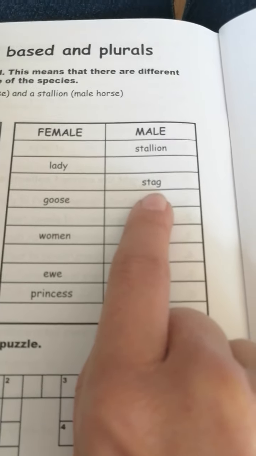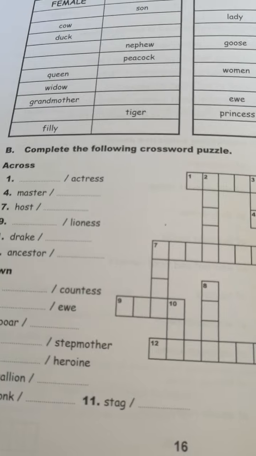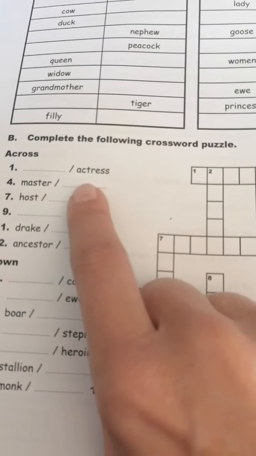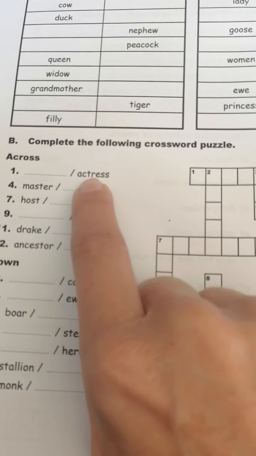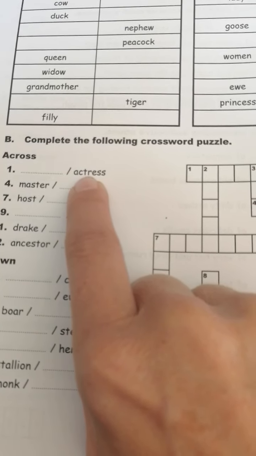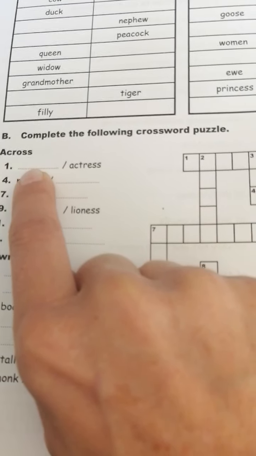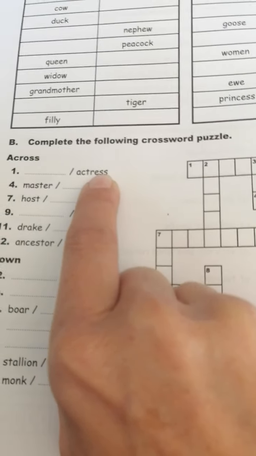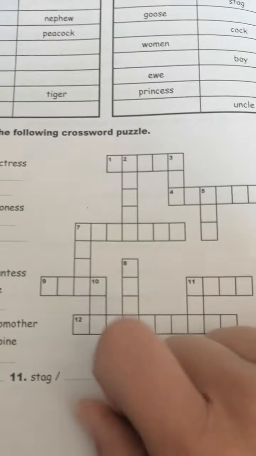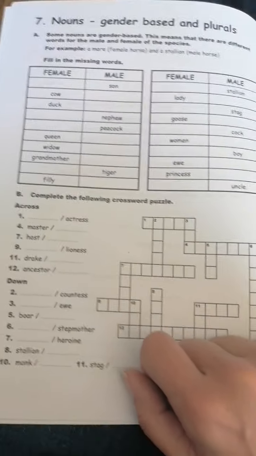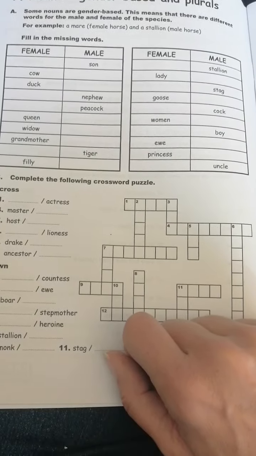Right, then let's look at the bottom. The bottom is complete the following crossword puzzle. So you just need to look, that says actress. So that's the lady actress. So the next one will be actor. Actor, actress. So then you're going to go to one across and fill in actor. Easy peasy. You've all done crossword puzzles before. So that's all you have to do for English today and your spelling.